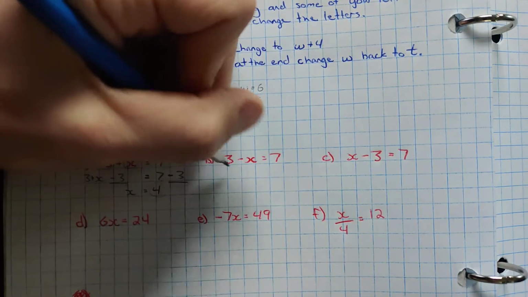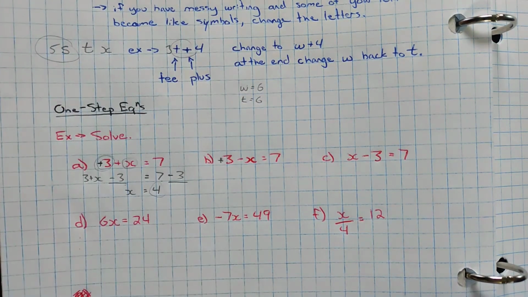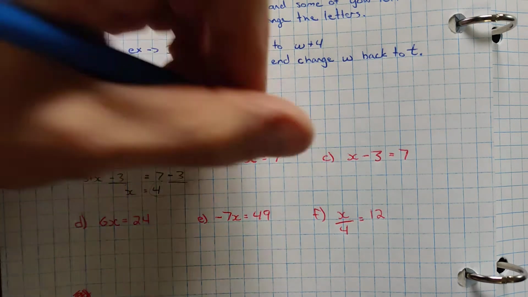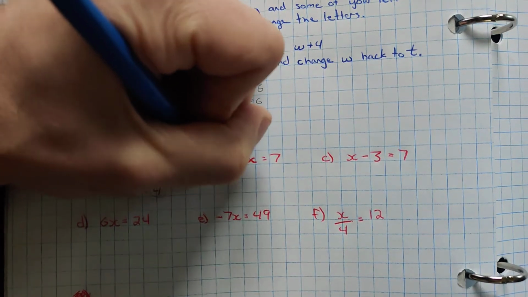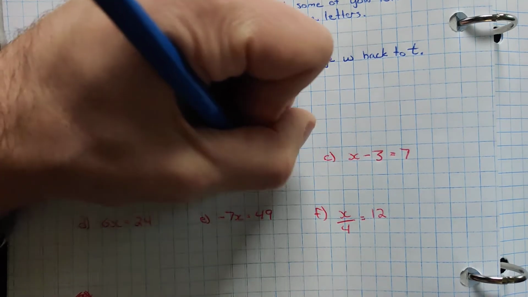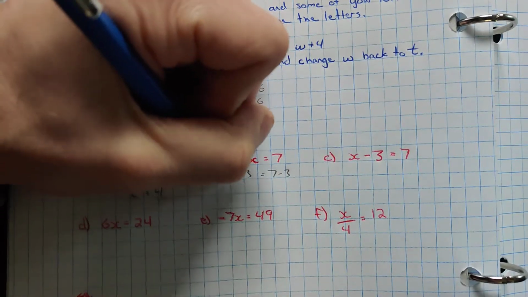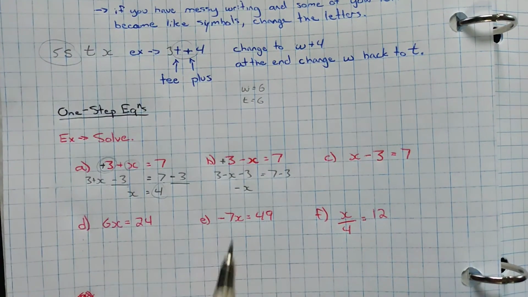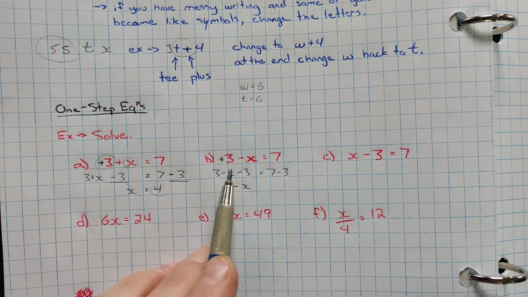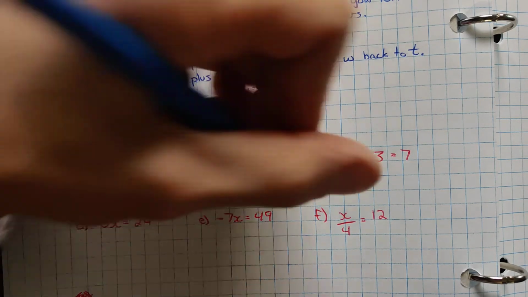So in this case here, again, I have a plus 3. I got to get rid of that by subtracting it from both sides. So I have 3 minus x minus 3 equals 7 minus 3. I'm left with negative x. Notice I brought down that negative sign with the x. This whole thing, it stays. You can't just make the negative sign go away.